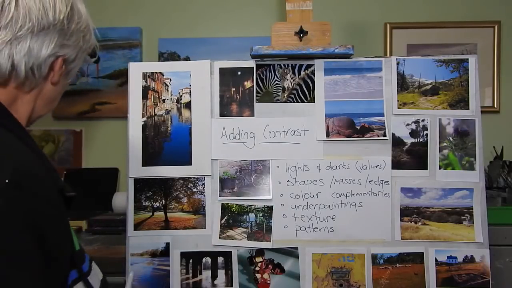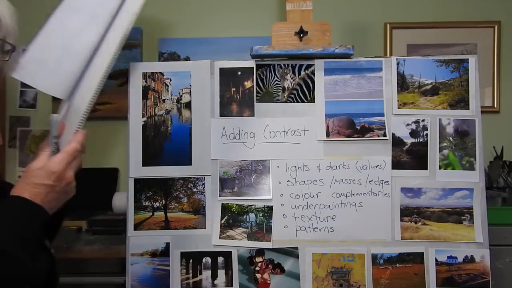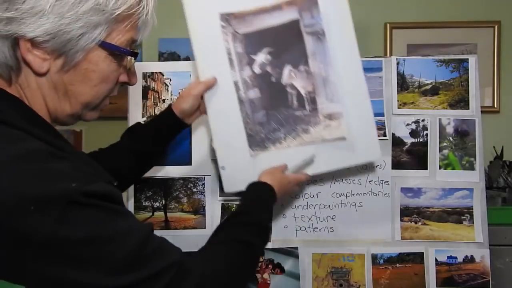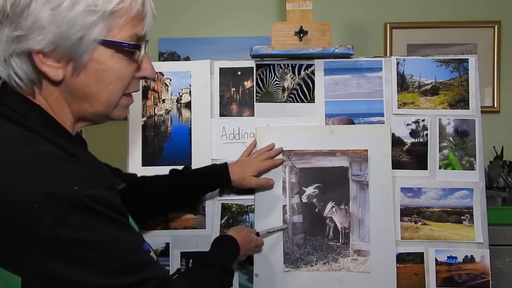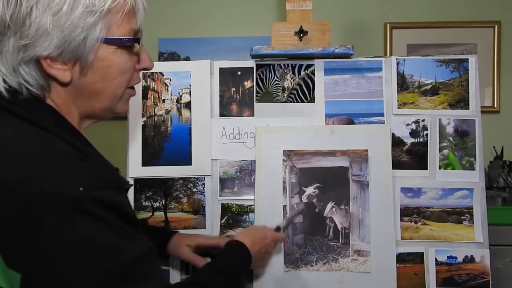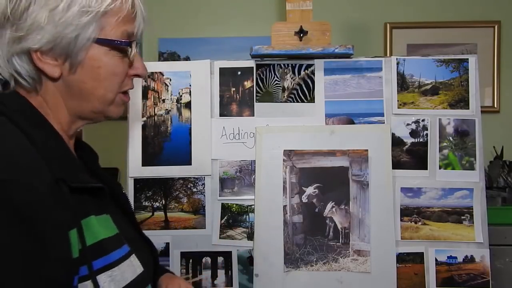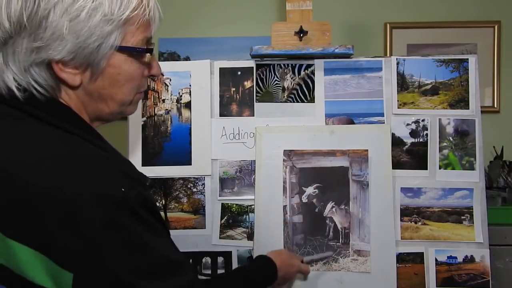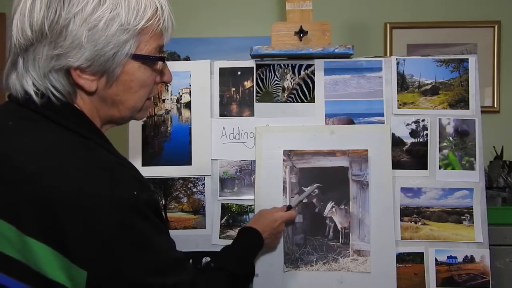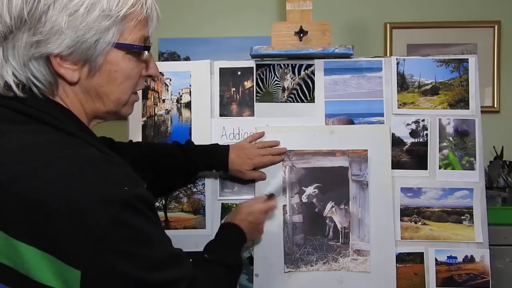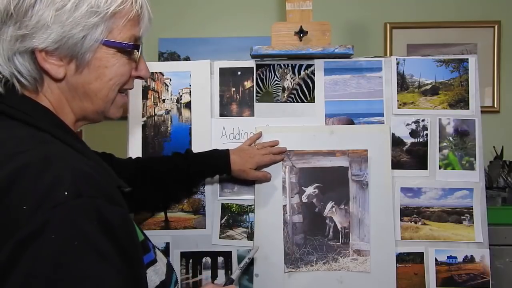I'm going to show you now the reference I've chosen for June's pastel demonstration, and it's this one here, and I've chosen it for a number of reasons. Firstly, I don't demonstrate very many animals, so I thought it was time I did some for those of you who are interested in animal painting. Within this reference we have fantastic contrast between the lights and the darks, so that's one contrast. We have contrast between textures.